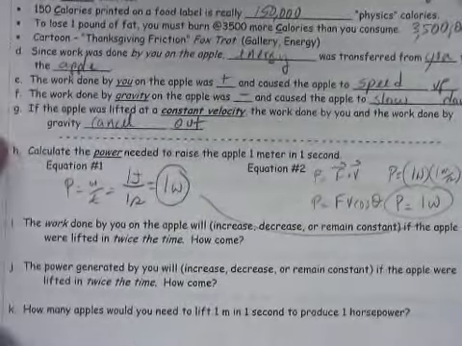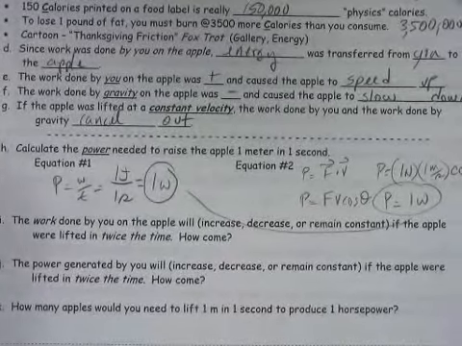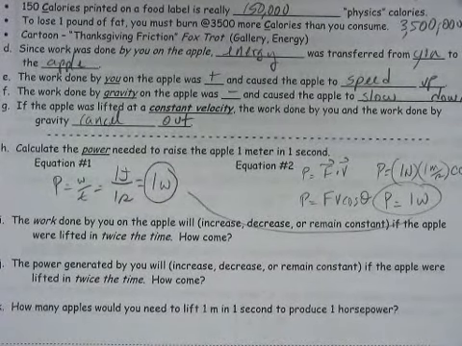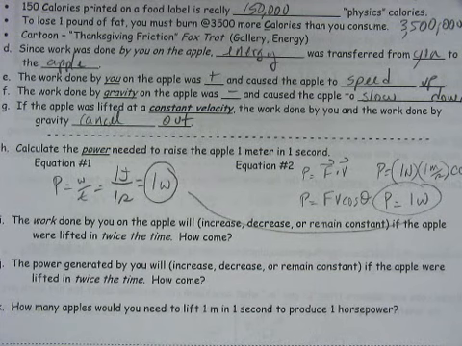All right, let's finish off letter I. The work done by you on the apple will blank if the apple were lifted in twice the time. So if we lift it in twice the time, what's going to happen to the work that we do on the apple? Well, let's remember a little bit.